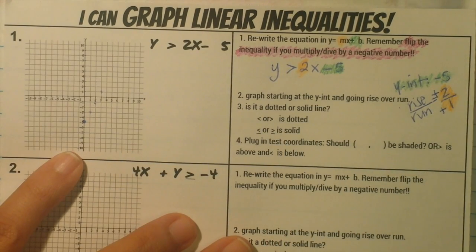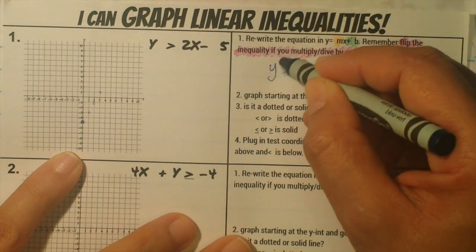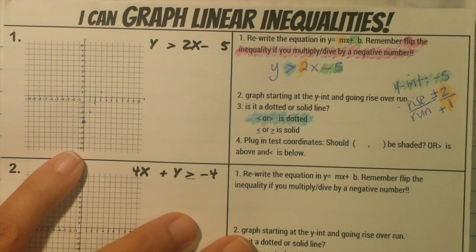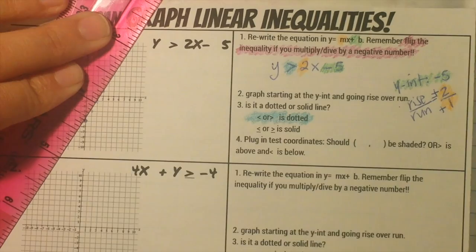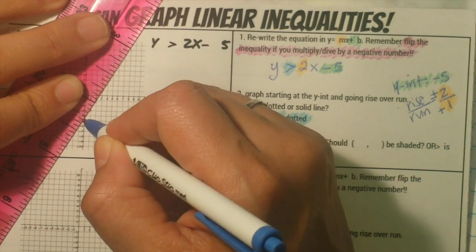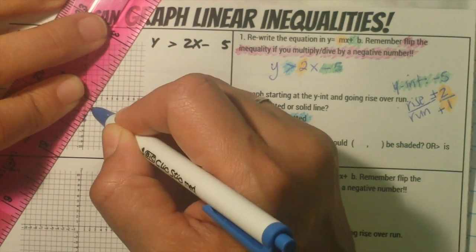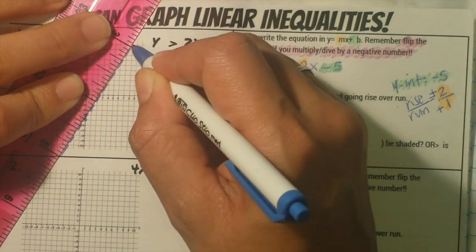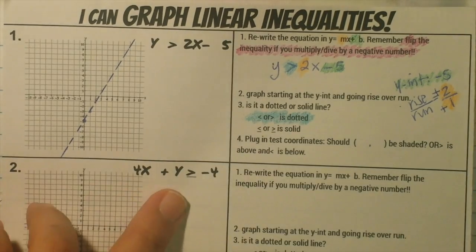Then, is it a dotted or solid line? If it's strictly greater than, it is dotted. If it has the equal sign, it's solid. So in this case, it's dotted. When you're drawing your line, make sure you leave gaps. So you draw little gaps while you're doing it with the ruler. Alright, so it's a dotted line because it's not equal to that line.